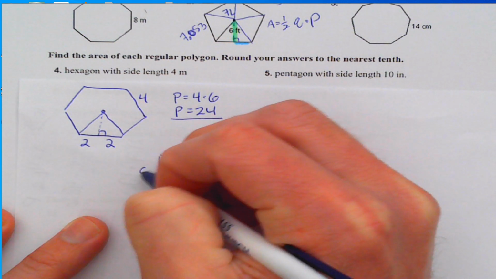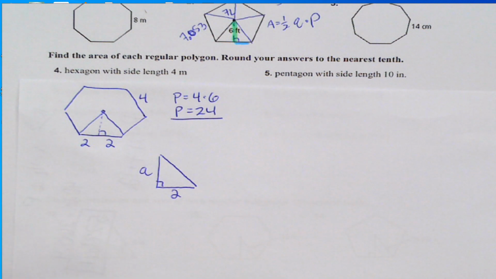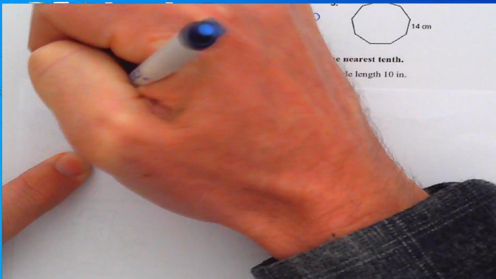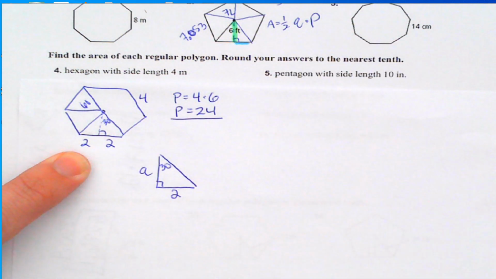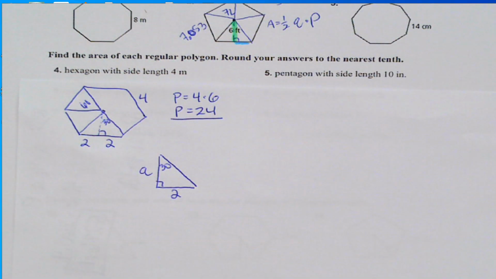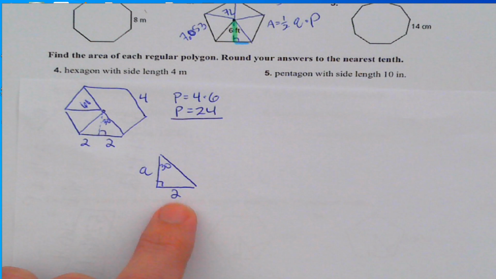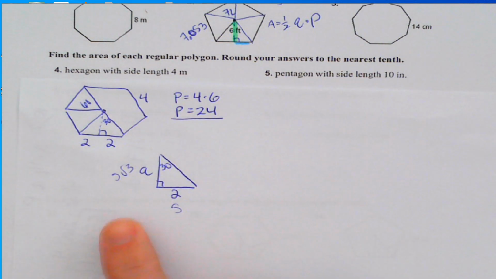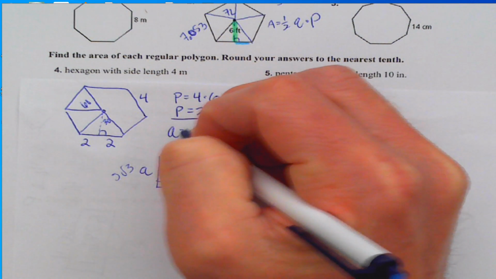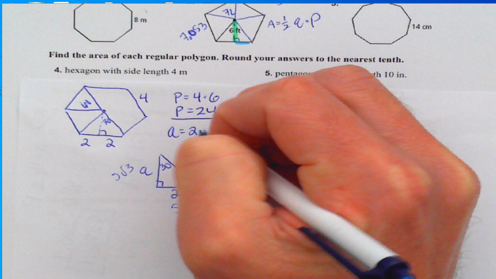We want to find the apothem here, and so if we divide 360 by 6 sides, these are 60 degrees, which makes this apothem cut in half to be 30 degrees. And we have our little pattern of this is going to be S, and this is going to be S rad 3. So that means my apothem is going to be 2 rad 3.